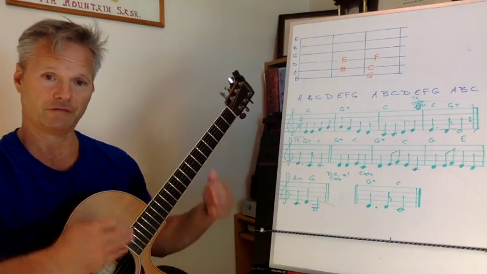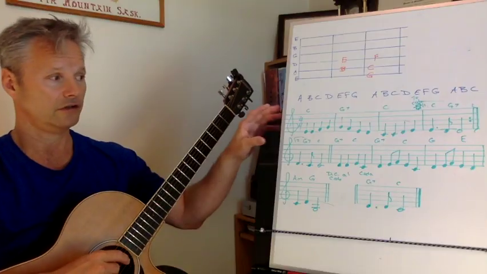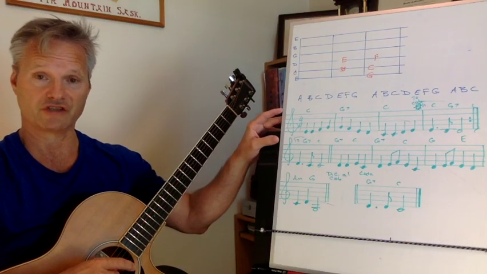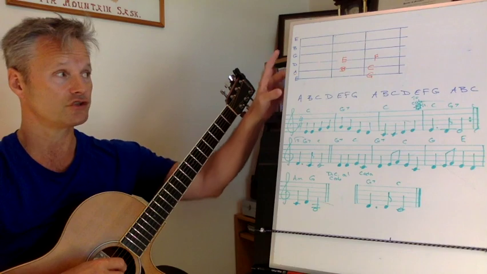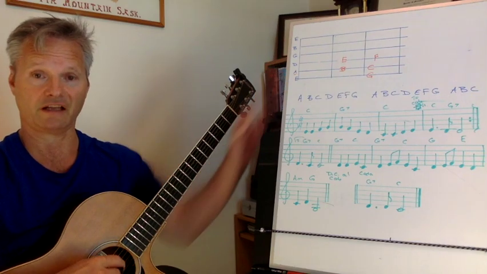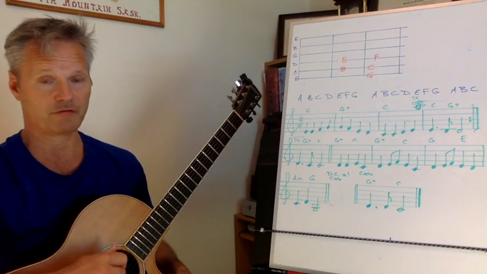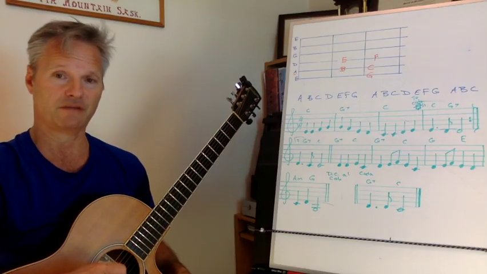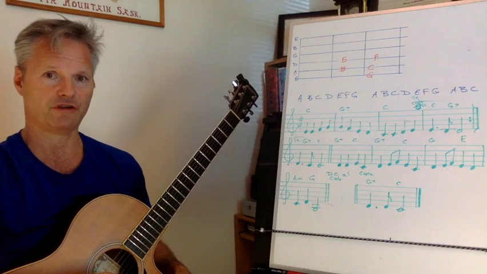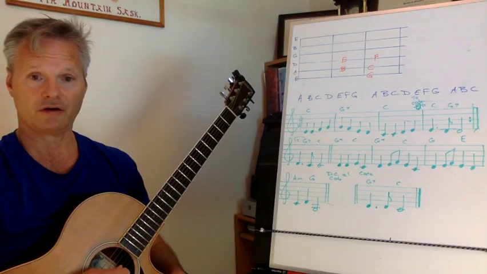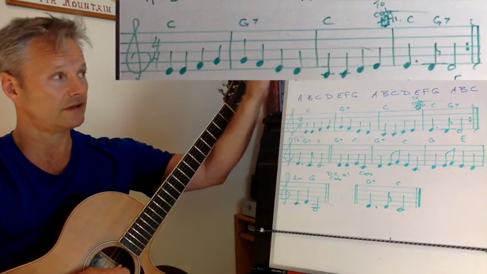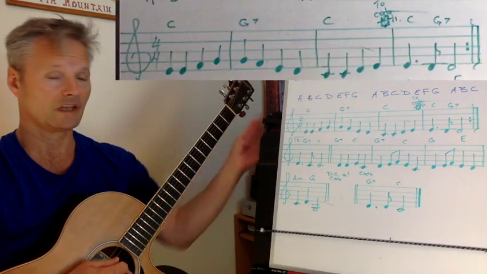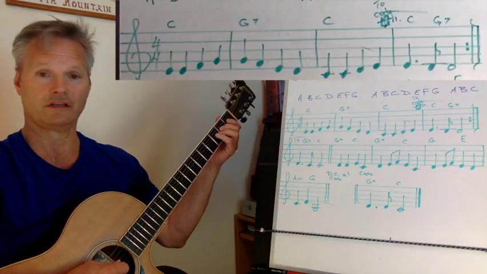Notice how these mnemonics all weave together. Your lines are Every good boy deserves fudge. Your spaces are face. Your strings are Eddie, A, Dynamite, Goodbye, Eddie. Keep them straight. Study them and memorize them. Don't allow yourself just to be vaguely familiar and then end up confusing them. So we're on the G now. That's representative of the 3rd string open. So 2 E's, an F, and a G.